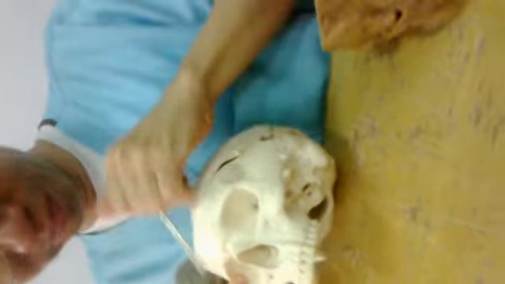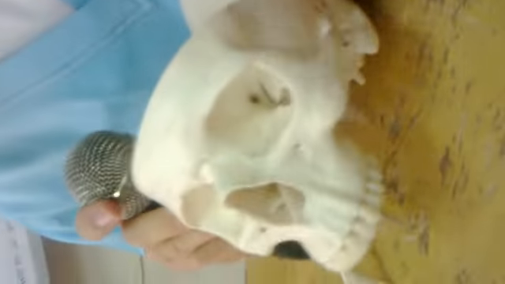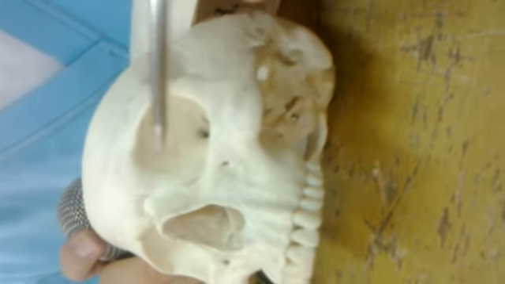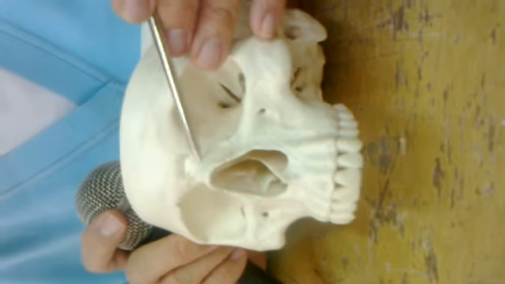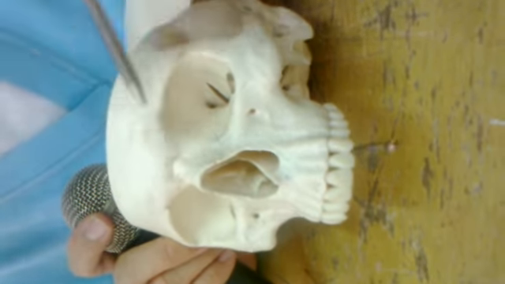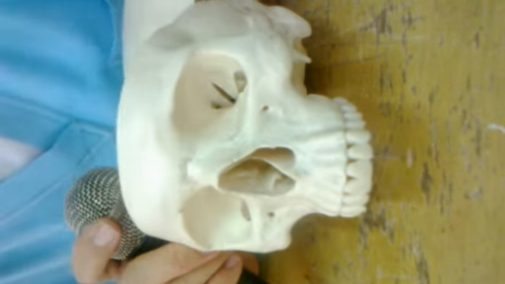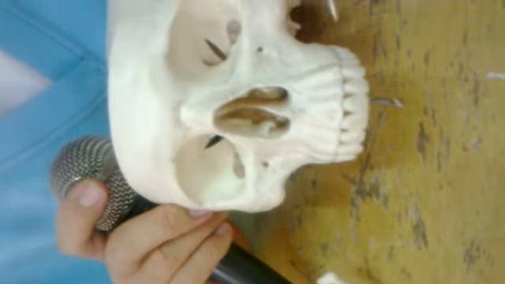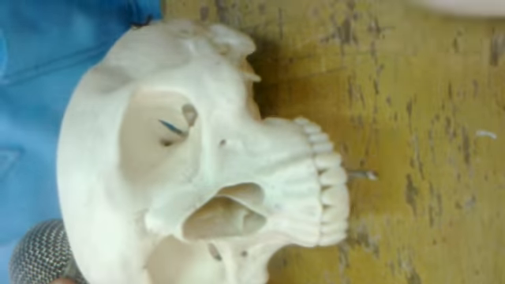So you have your frontal bone. Then zygomatic bone. Then nasal bone. Then lacrimal bone. Then your maxillary bone. Siya, is aware lang mo those mga bones.